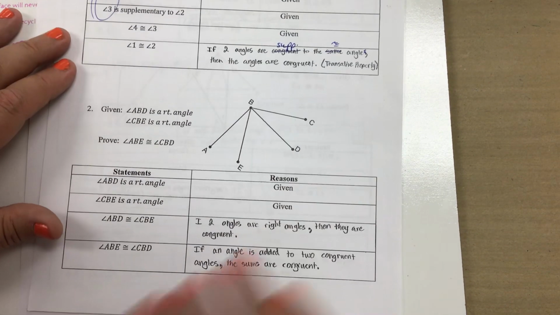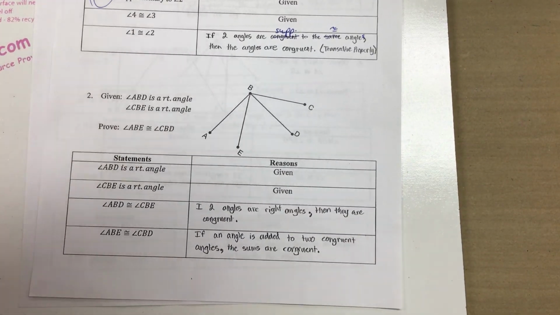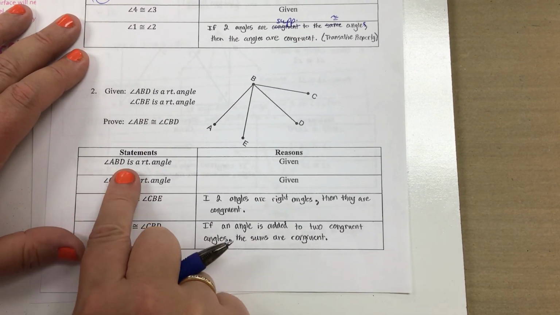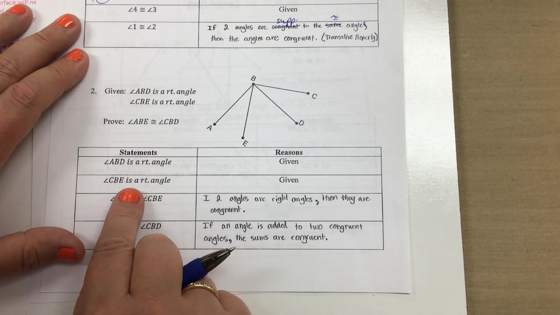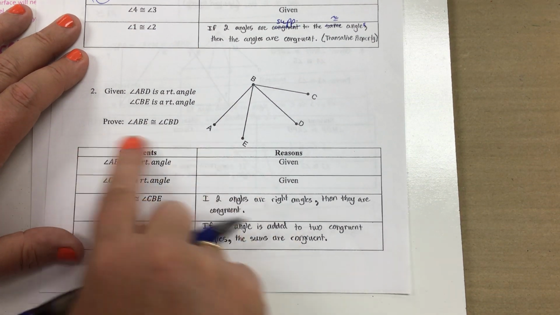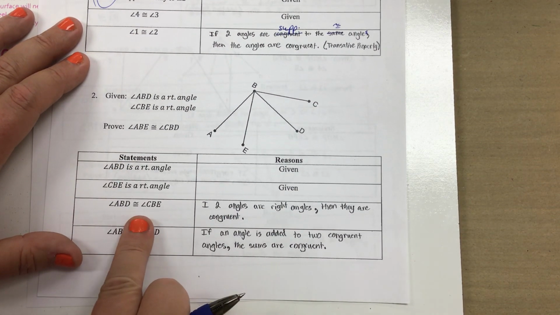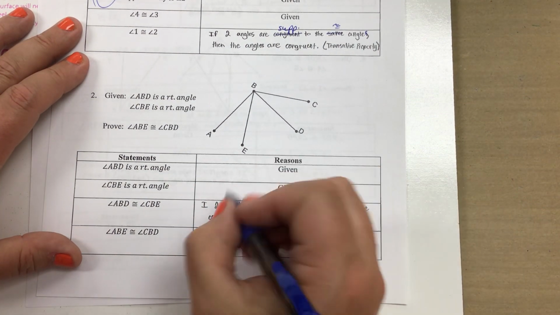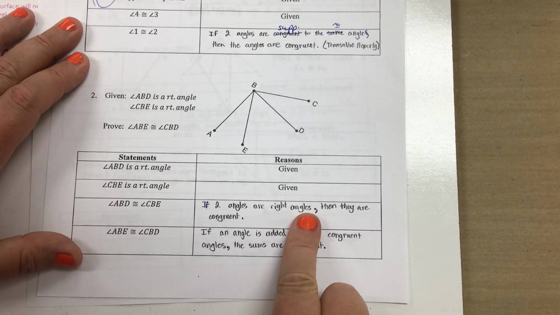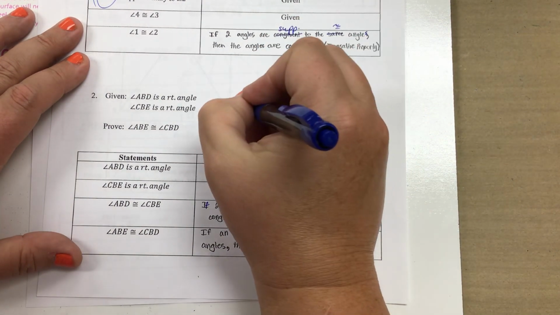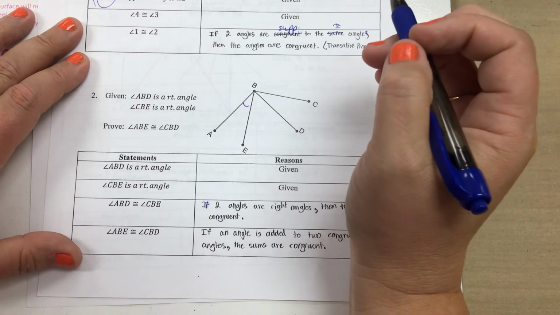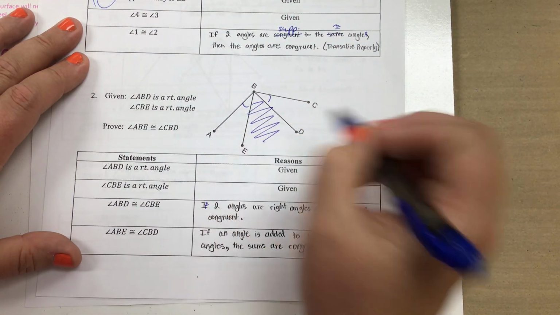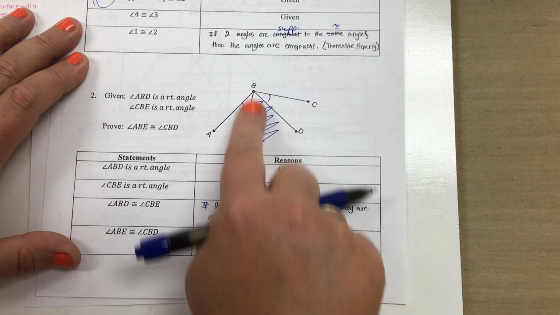Okay. On number 2, looking at this one, it says you start off knowing that angle ABD and angle CBE are both right angles. And you have here angle ABD is congruent to angle CBD because if two angles are straight angles, they are congruent. That's correct. But the way you get angle ABE congruent to angle CBD is you're going to subtract this section here off of both right angles.